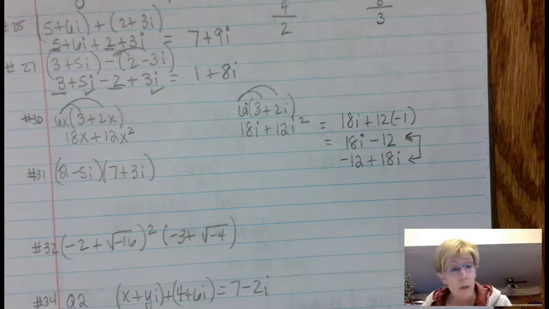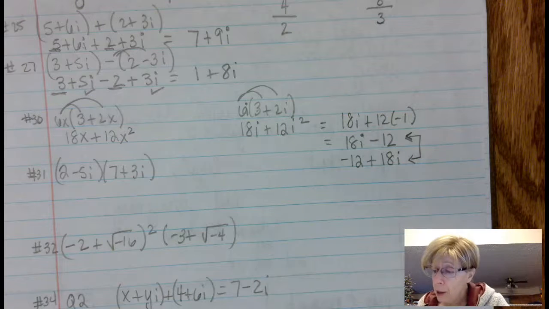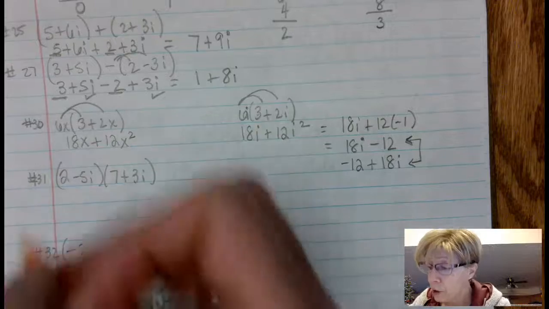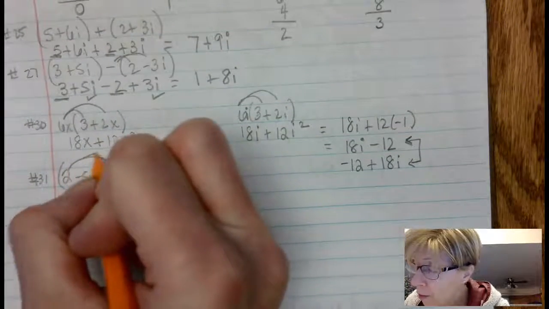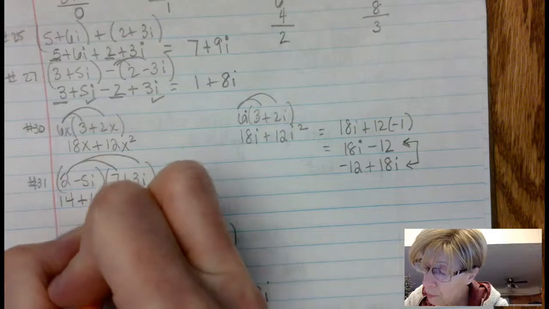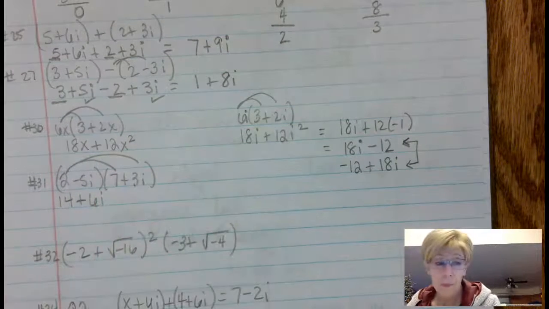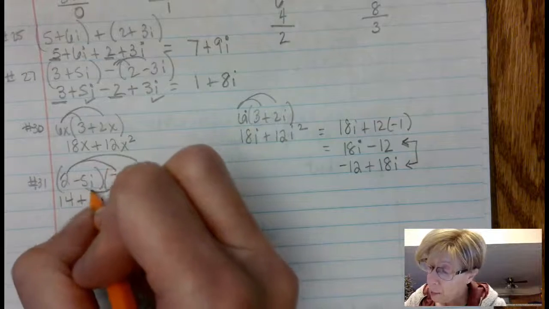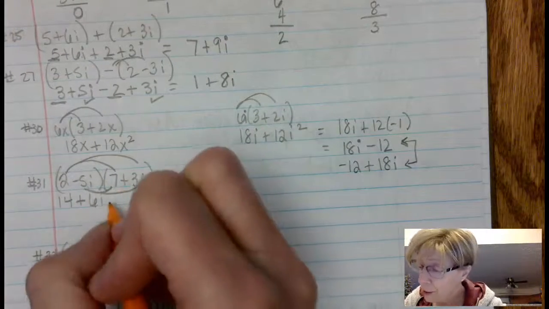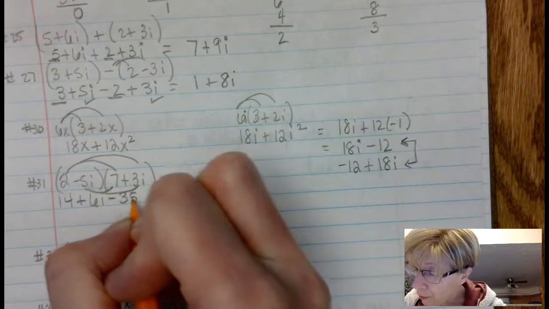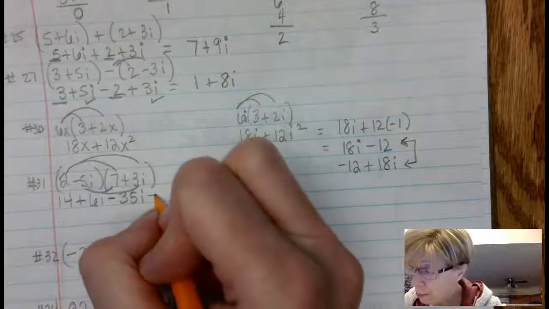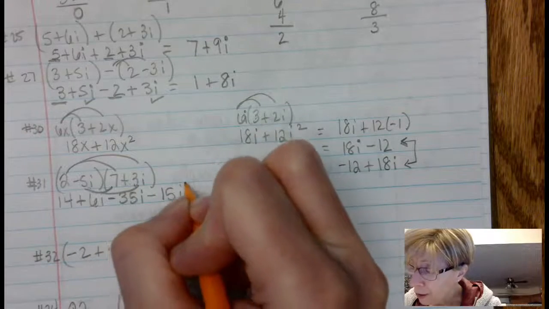So we've done adding, we've done subtracting, we've done multiplying. Here on 31, we're going to use FOIL to multiply, or double distributive property. So we'll start here and we get 14 plus 6i. And then we're going to multiply here. Negative 5i times positive 7 is negative 35i. Negative 5i times positive 3i is negative 15i squared.